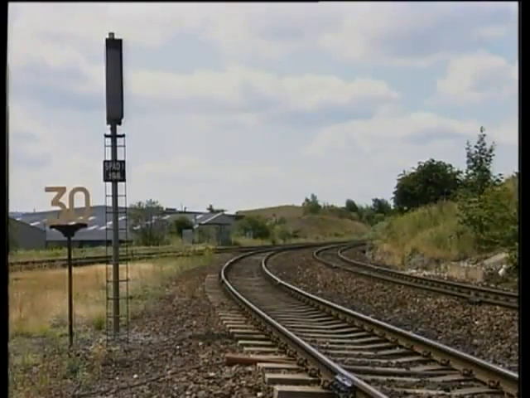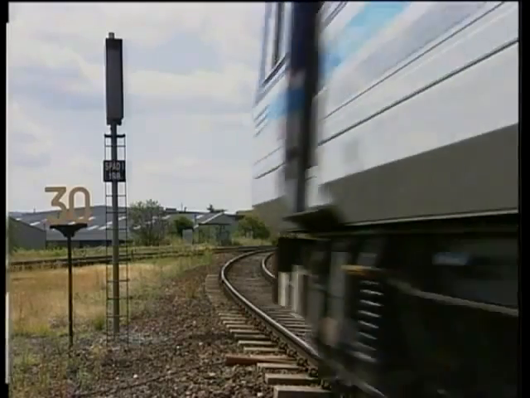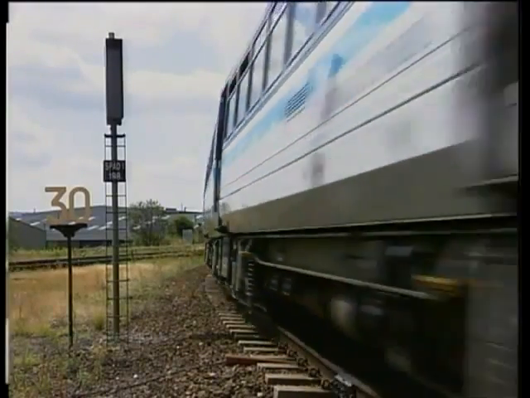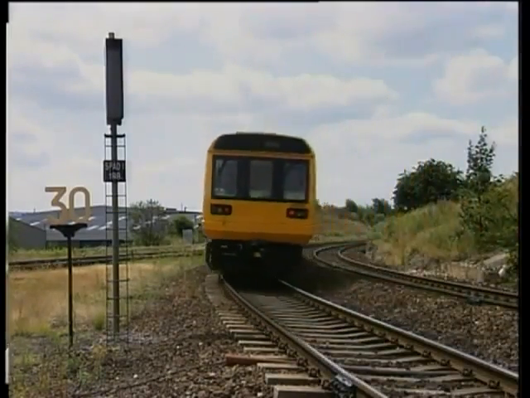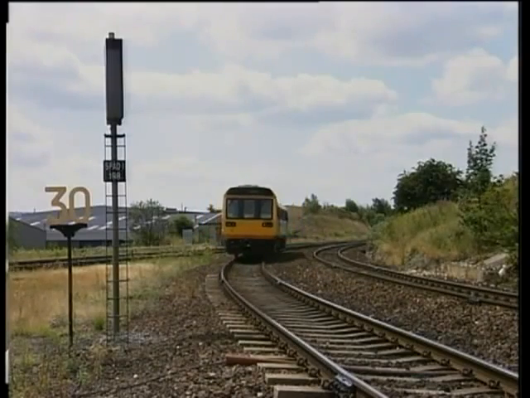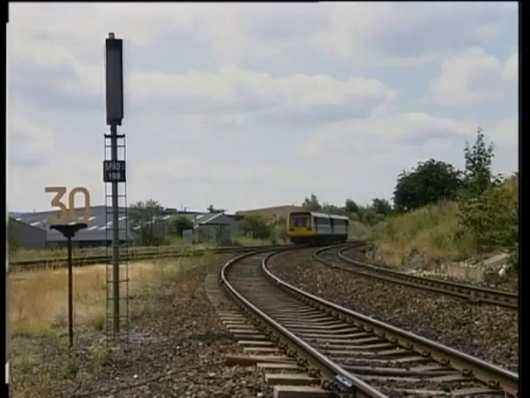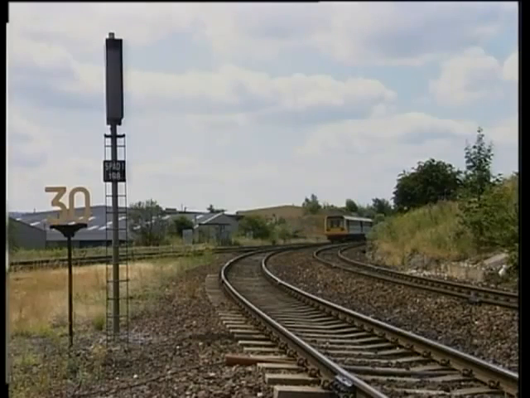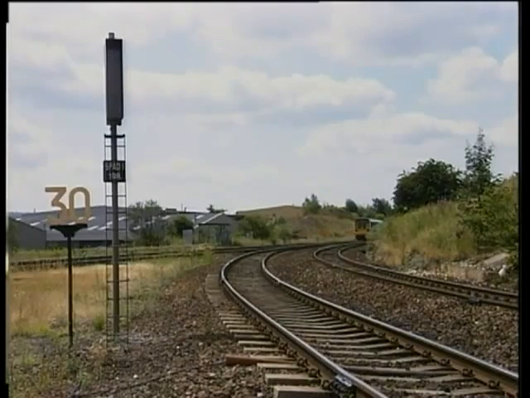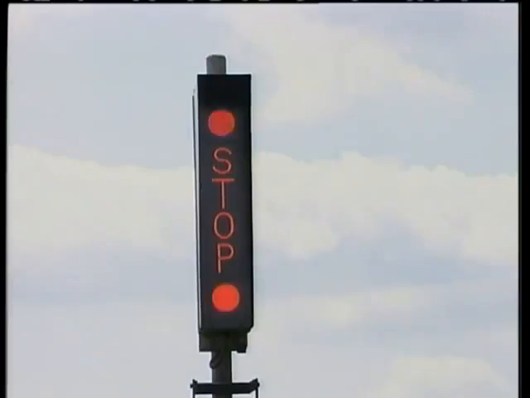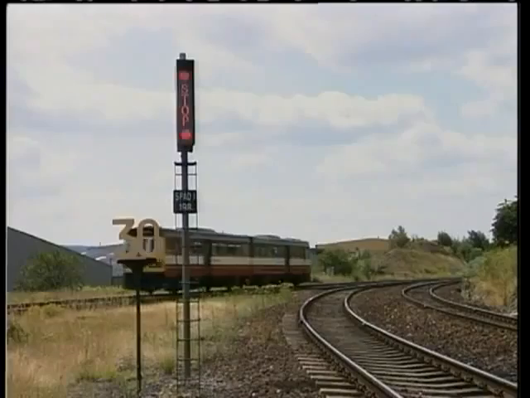Before we remind ourselves of the main points, we need to be aware of some variations from the standard SPAD indicator installations which are currently being fitted. At Sheffield, Meadow Hall Station, a prototype SPAD indicator has been in use for some time. As we can see, the arrangement of the head is somewhat different.